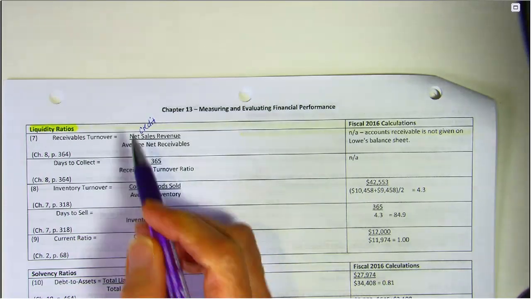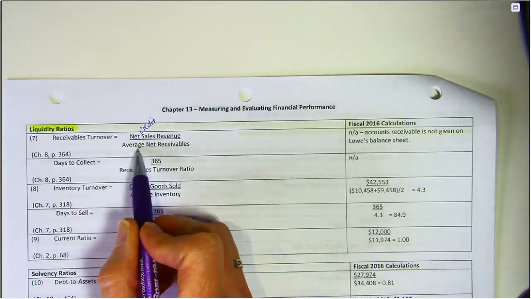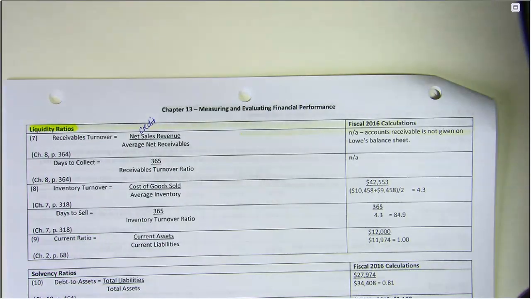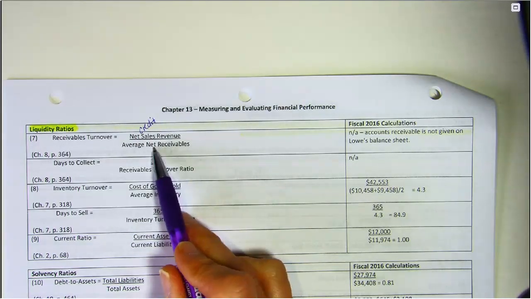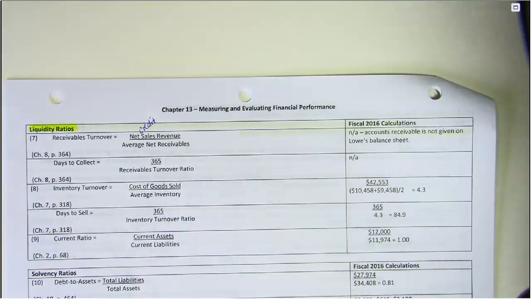And again, they want an average here. So you would take the end of last period, or perhaps even last year's balance of accounts receivable, and it would be net the allowance, and then add the end of this period's net receivables, add them together and divide by 2. Most often we're talking about year-end data.